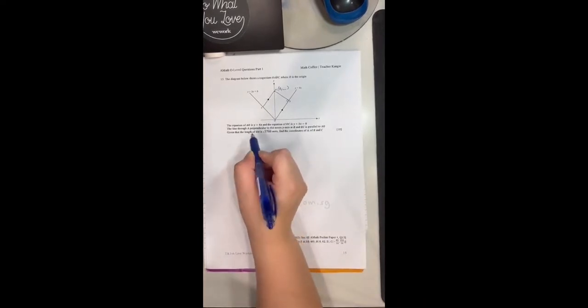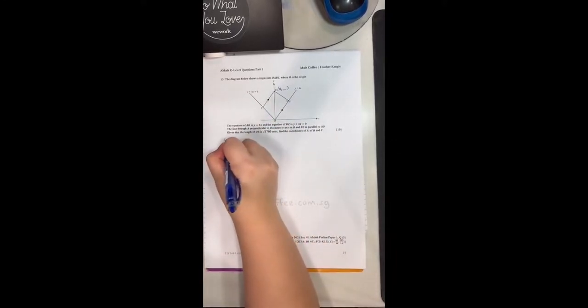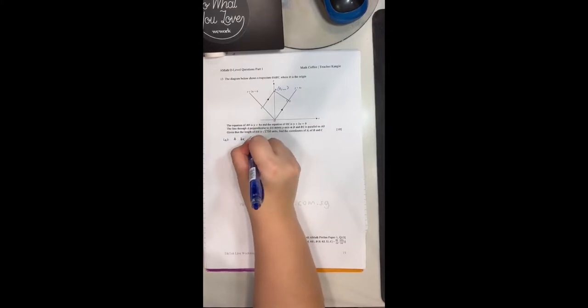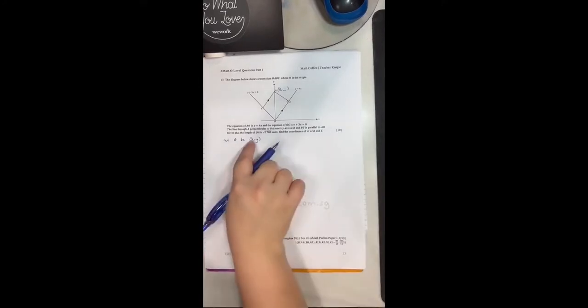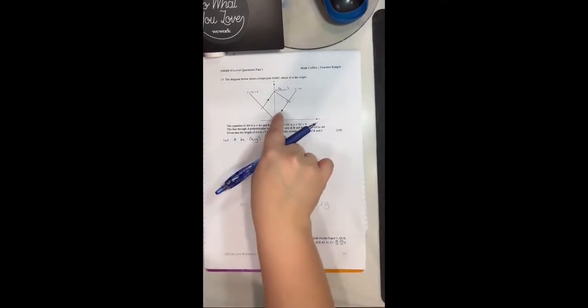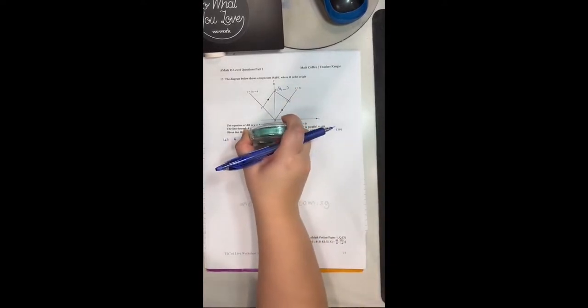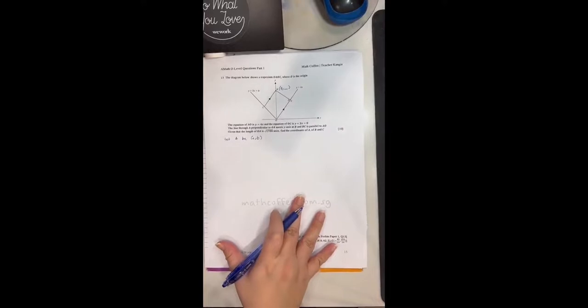Length of OA. So now my A, I let A be X and Y. Because my point A is on this y equals 4x, actually I don't like to use X and Y, I use a and b. I let my A be (a, b) first.